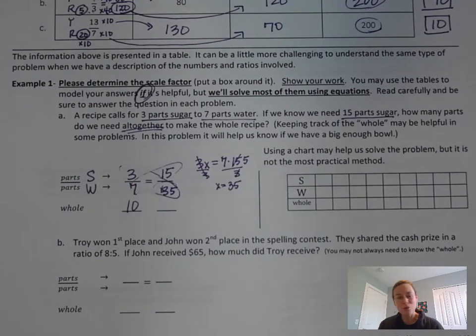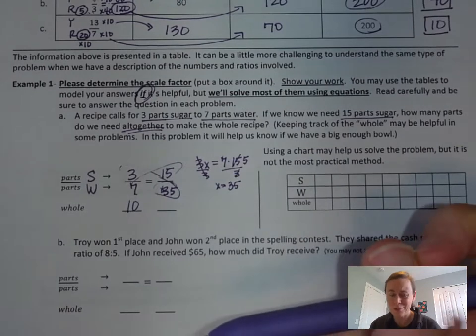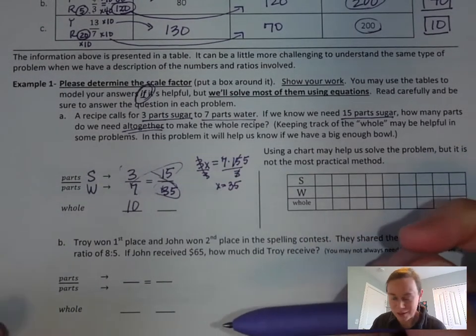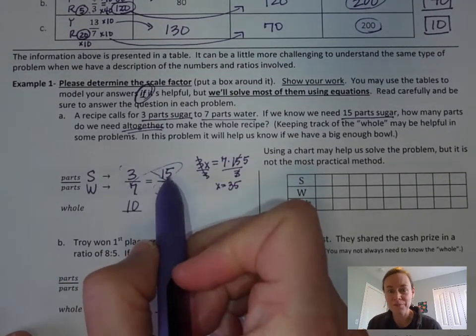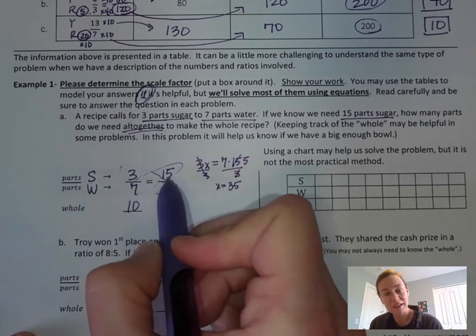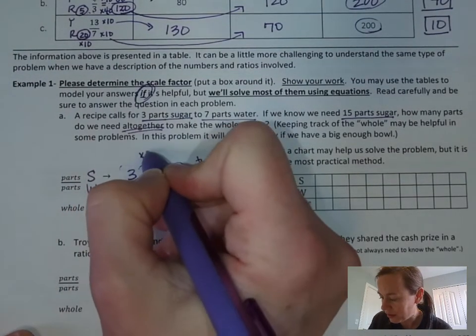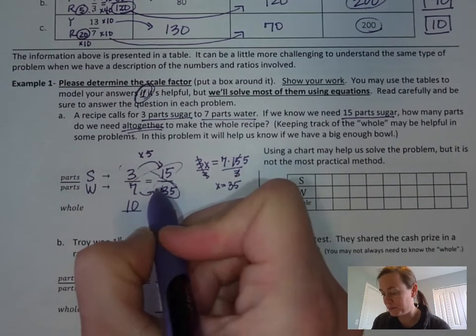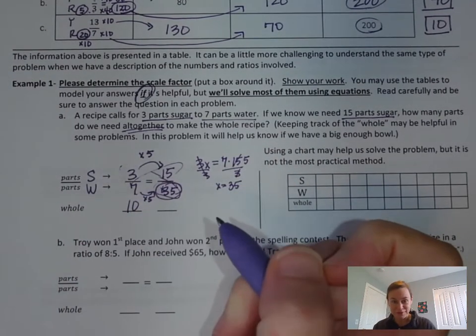Now, is this the only way that we could have figured out 35? No, you might be looking at it thinking, well, why didn't she just do scale factor? That'd be faster. If you're thinking that, I kind of agree with you. So what about scale factor? We know the 3, we know the 15. What can you multiply or divide the 3 by to get to 15? Well, you could definitely multiply by 5. And then down here, you're just going to do the same thing. So 7 times 5 still gives you that same 35.